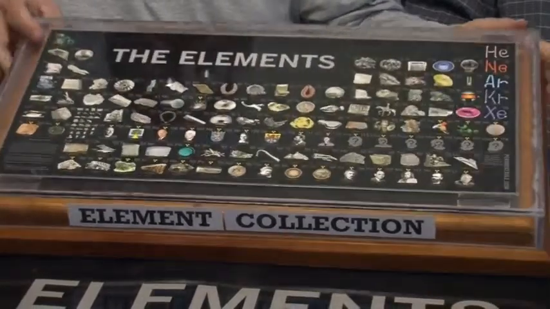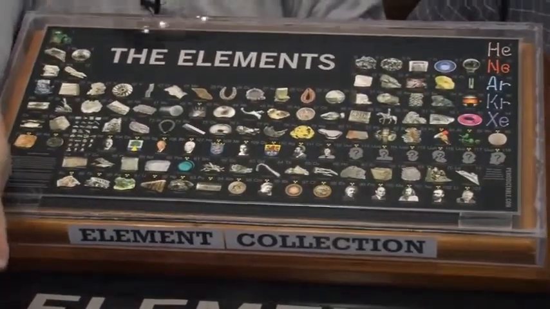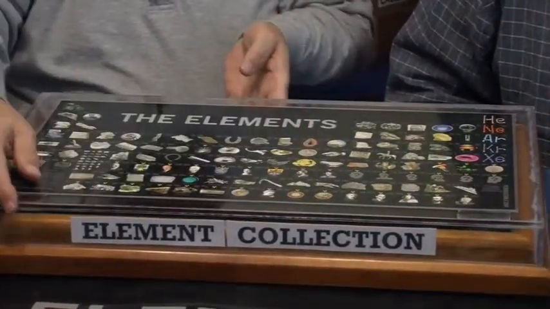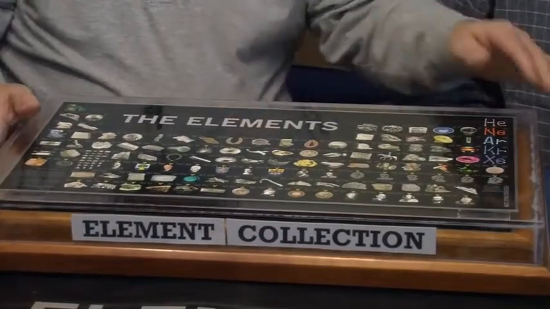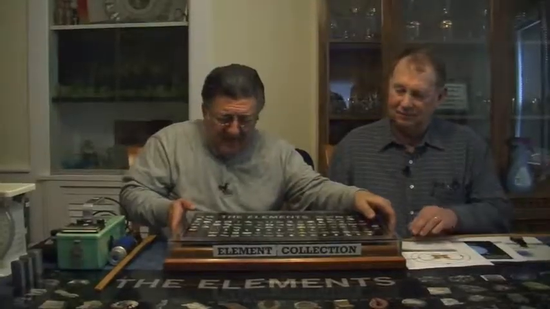What do you have here? Okay, here is my pride and joy, which is an element collection. The periodic table here is by Theodore Gray. It's the same one as that, just smaller. I had a friend make the holder here, and basically what I have is a collection showing many of the elements.